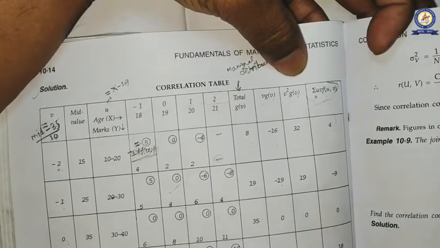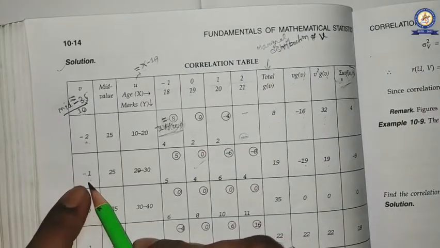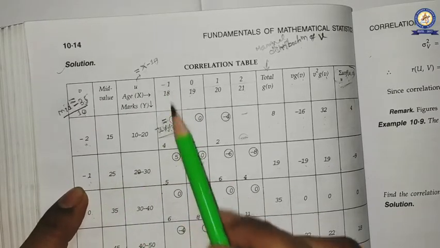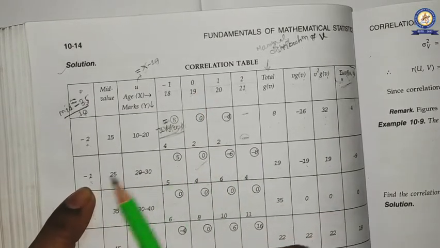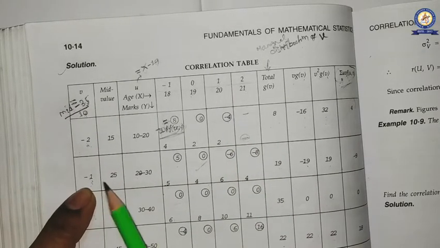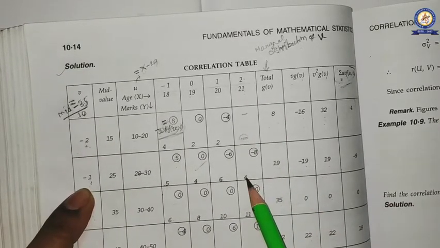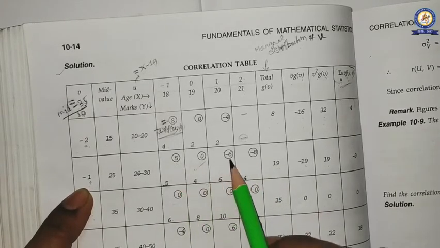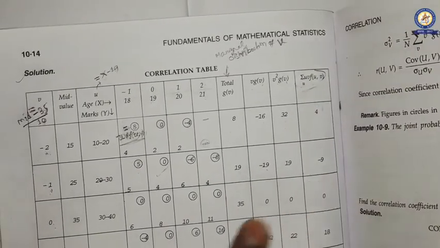Likewise, we have to go for the other data. Here you can see minus 1 into 5 will be minus 5, right? Then minus 1 into 0 into 4 will be 0. Minus 1 into 1 into 6 will be minus 6. Minus 1 into 2 into 4 will be minus 8. So if I add these numbers 5, 0, minus 6, minus 8, I get minus 9. Likewise, we can find the other data also.